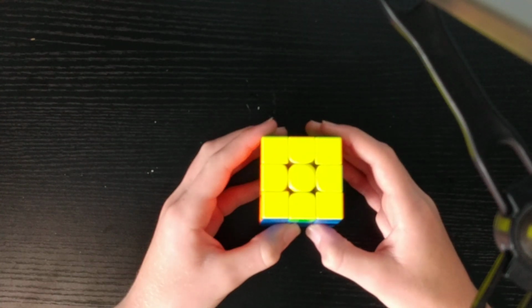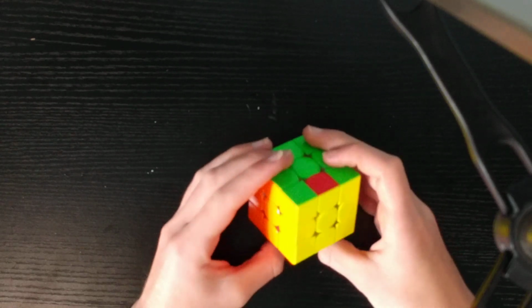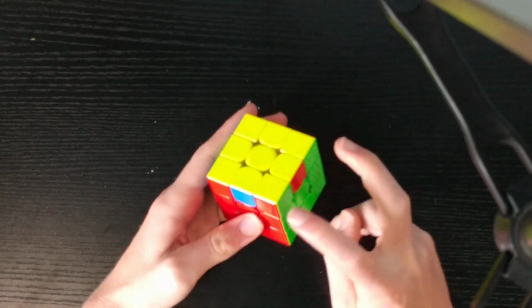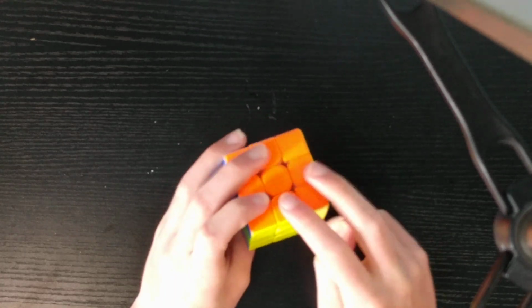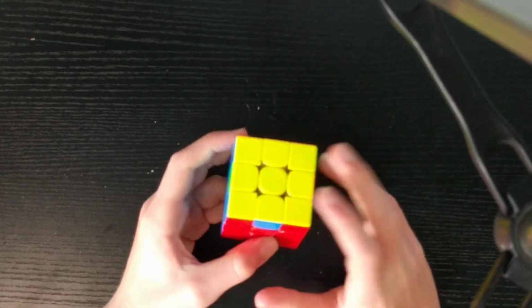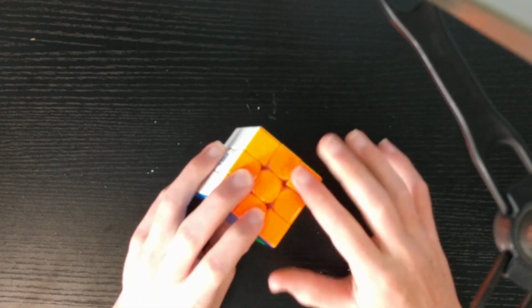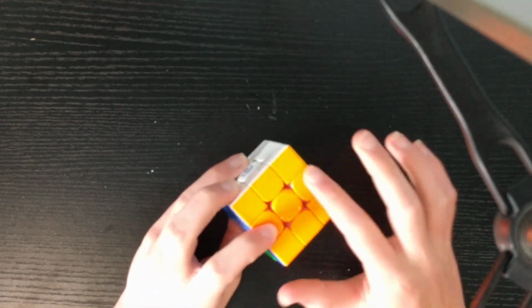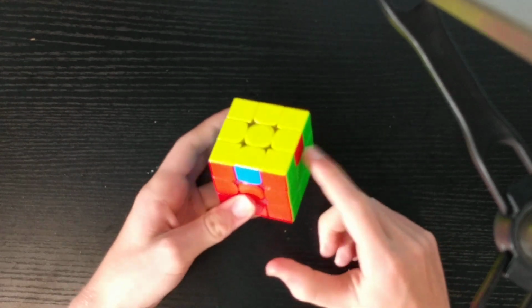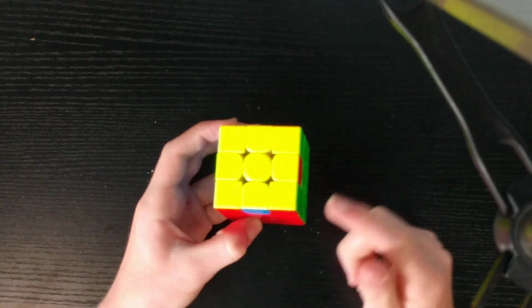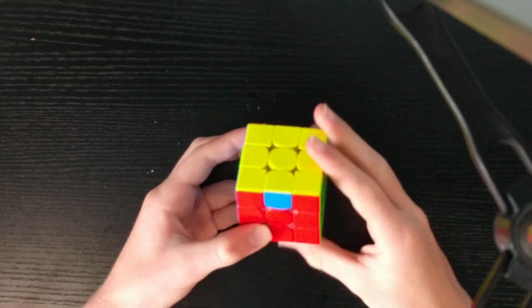Okay, I taught you this in the just normal 3x3 one, but I'll teach it again. It's when you have a solid one in the back, and then this one needs to go here, this one needs to go here, this one needs to go here. All the corners are solved, so hold the solved side in the back and do this.